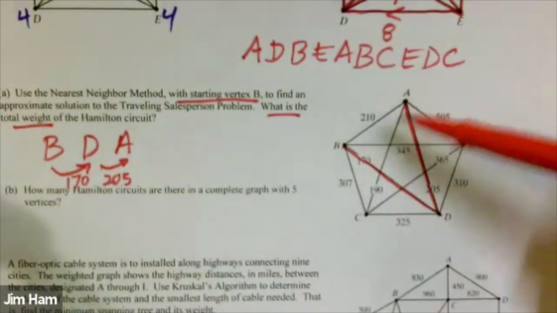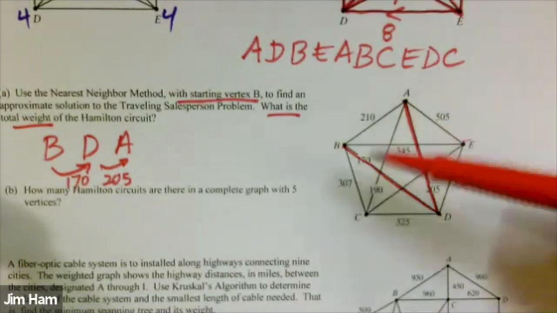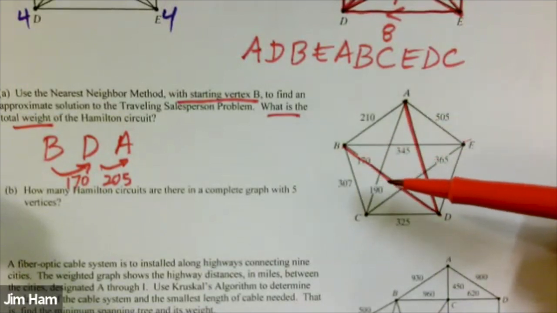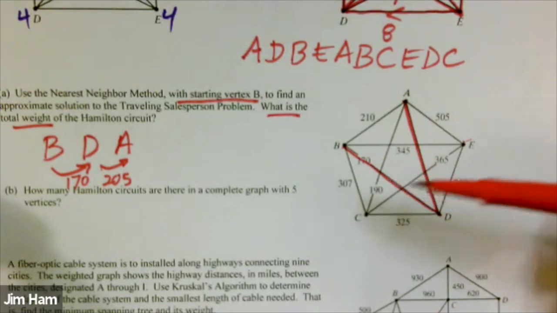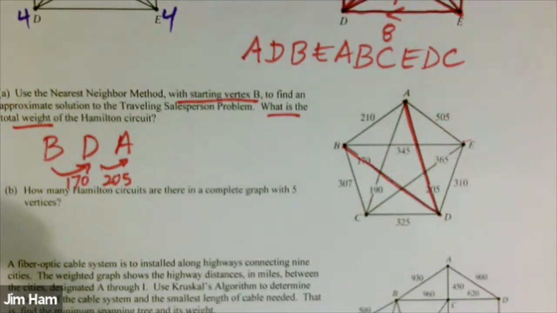All right, so we've already been to B, we've already been to D. B is the last place we're going to go, because a traveling salesperson problem is a circuit. They're going to start at home, make all their deliveries or all their sales pitches, and then they're going to end up back at home.